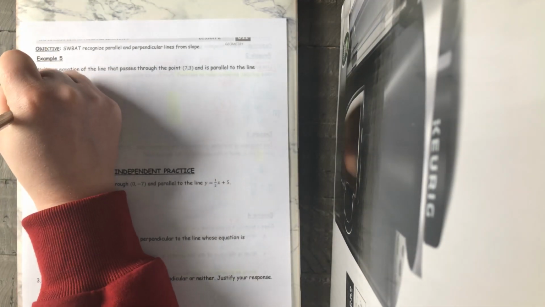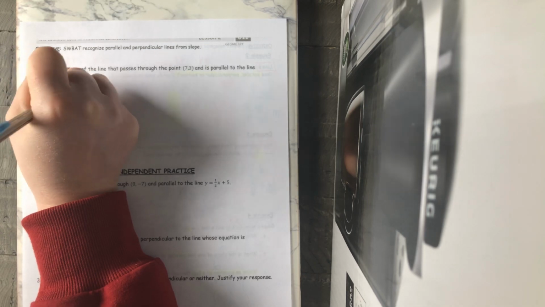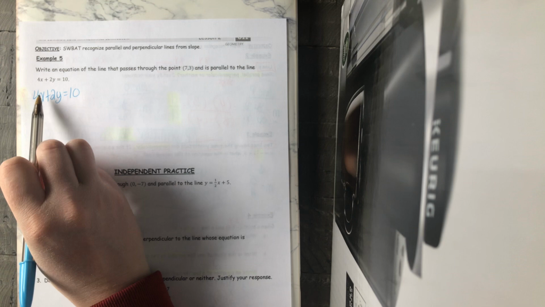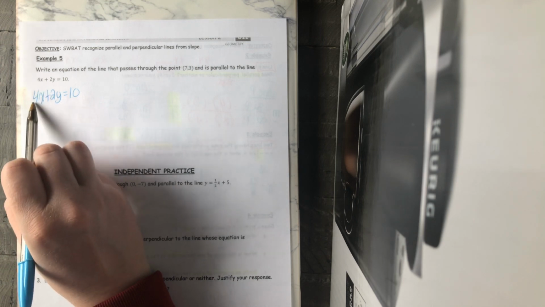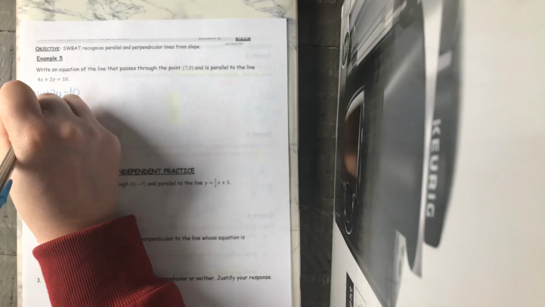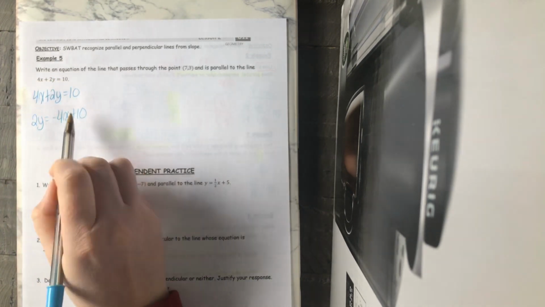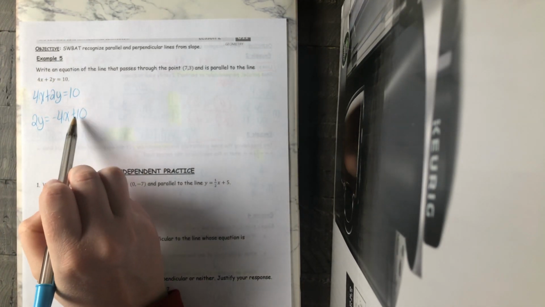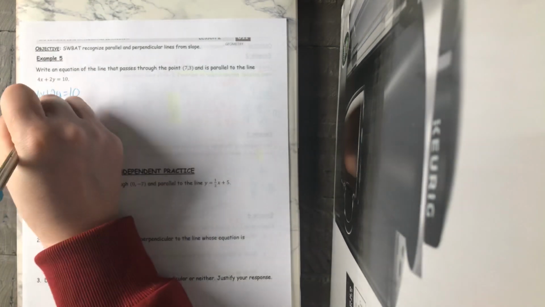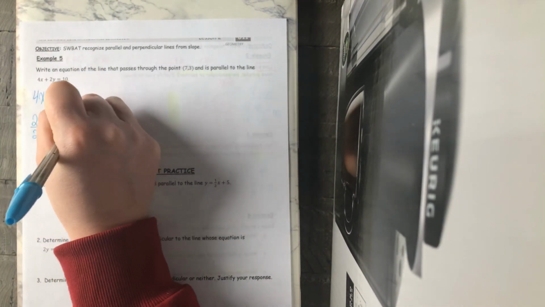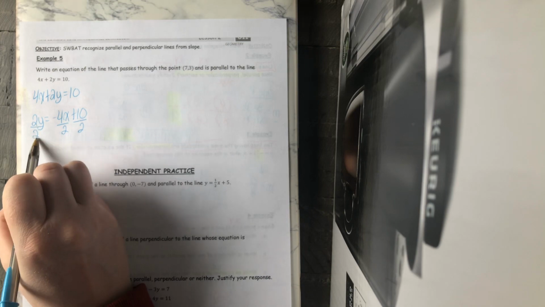So I'm just going to rewrite it. 4x plus 2y equals 10. I want to get y by itself. So this positive 4x becomes a negative 4x when I move it over. 10 was positive, so I just have my plus 10 and bring it down. Now I want to get y by itself. The opposite of multiplication is division.